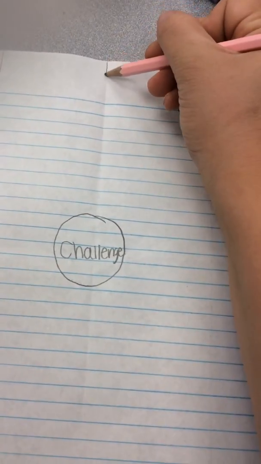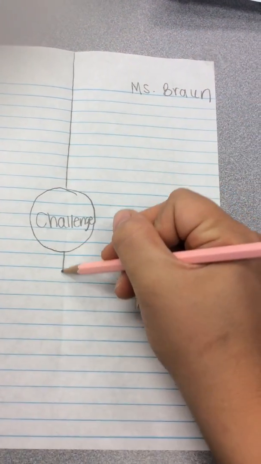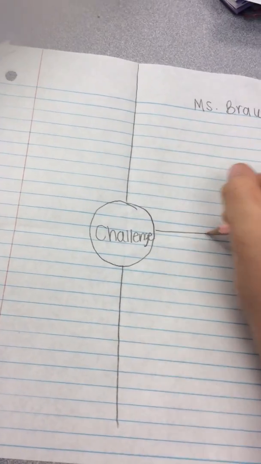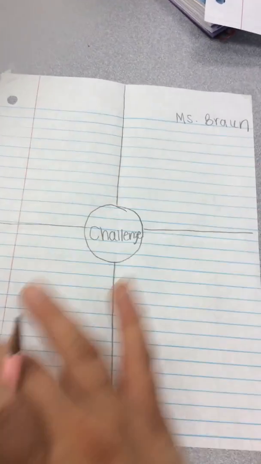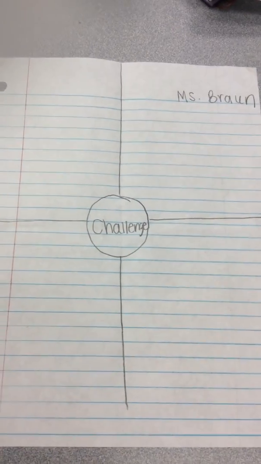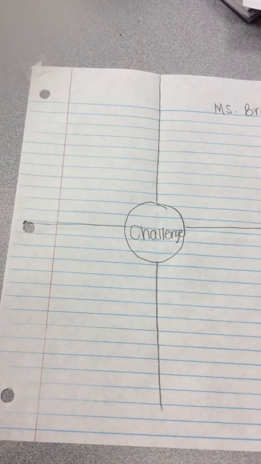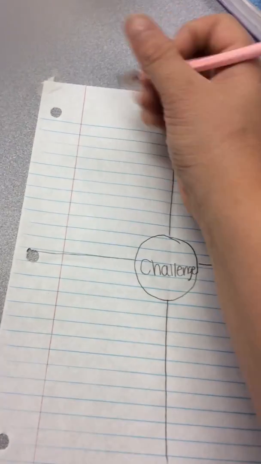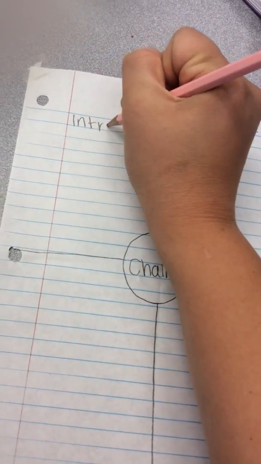Then I'm going to split my paper into 4 pieces and 4 squares. You can fold it if you need to, so that I have 4 boxes to work with. I'm going to write a challenge about how I became a teacher. So in the first box, I'm going to do my introduction.